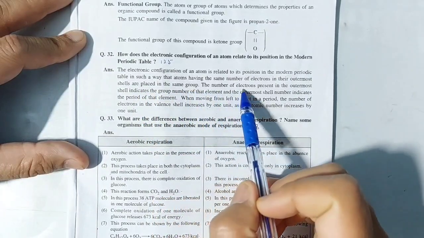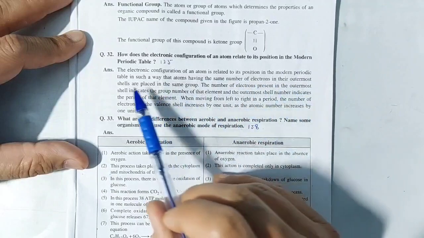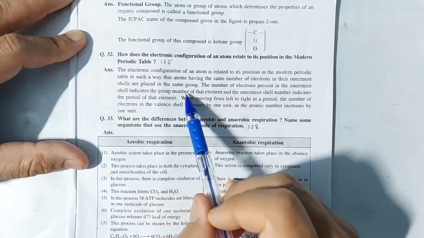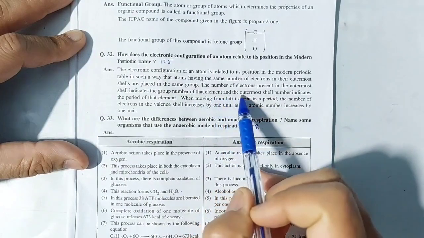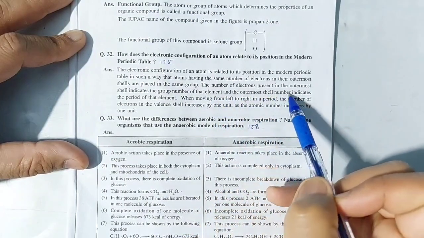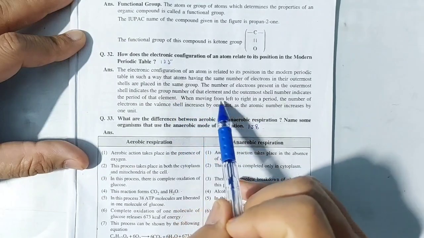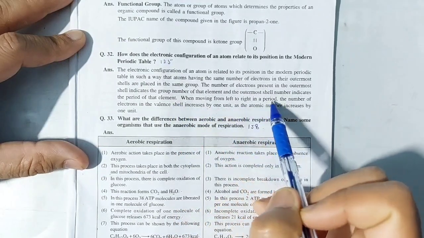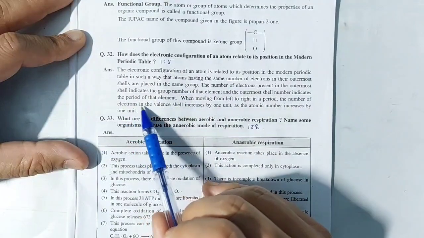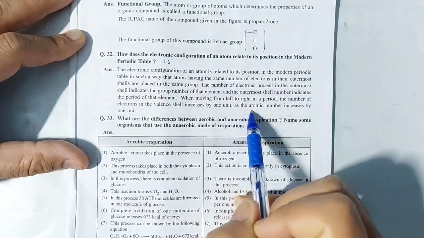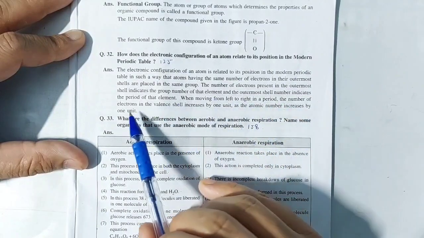The number of electrons in the outermost shell indicates the group number of that element, and the outermost shell number indicates the period of that element. When moving from left to right in a period, the number of electrons in the valence shell increases by 1 unit as the atomic number increases by 1 unit.